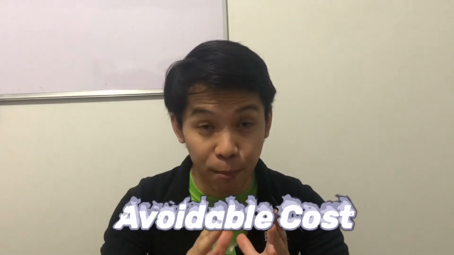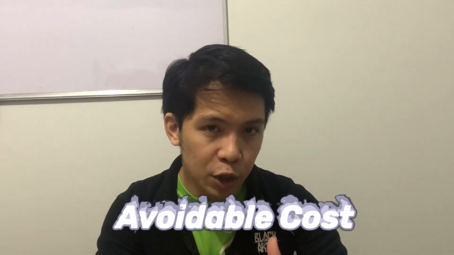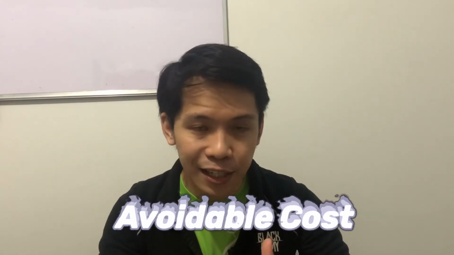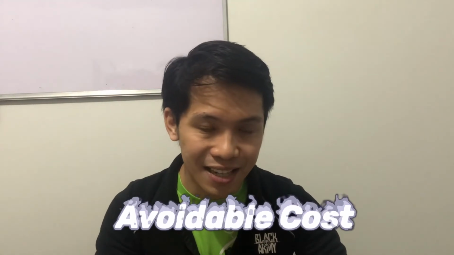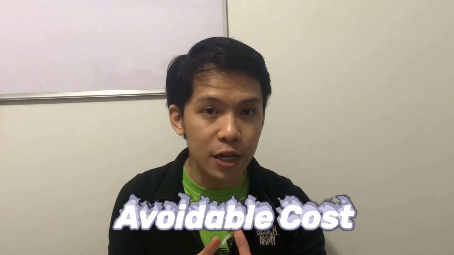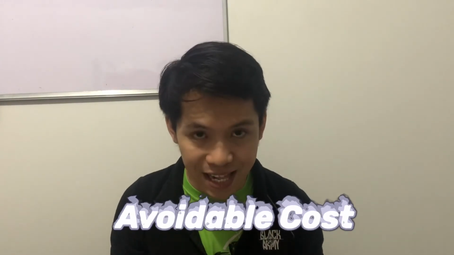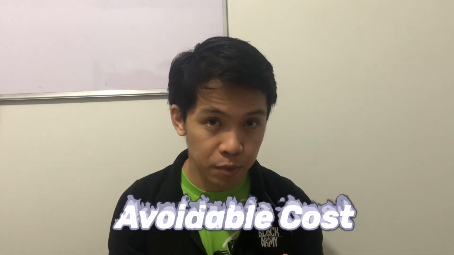Hence, when it comes to analyzing the make versus buy option, it would be better if we focus on the avoidable cost only. In order to simplify our analysis and eliminate the unnecessary details, we should focus only on those that can be avoided under each option. If we make, these are the costs that we are going to incur that can be avoided. If we buy, these are the costs that we are going to incur that can be avoided.